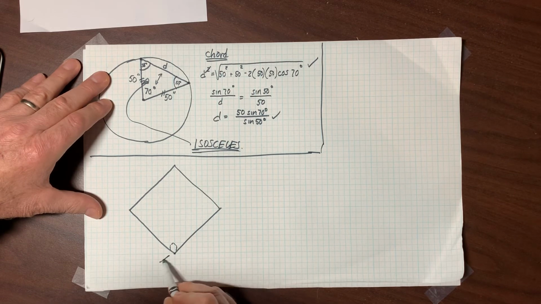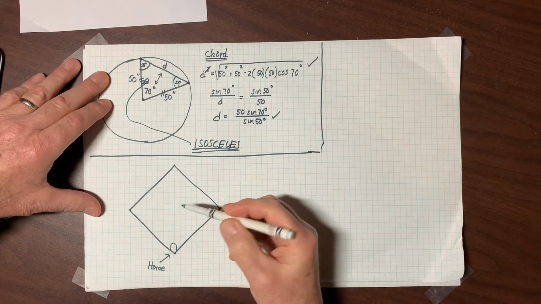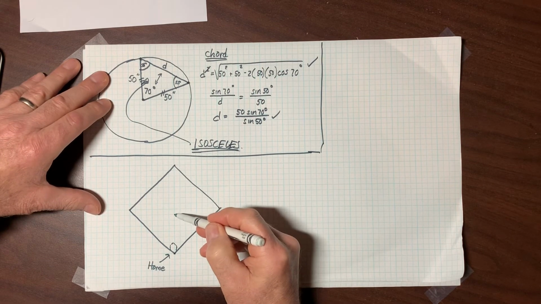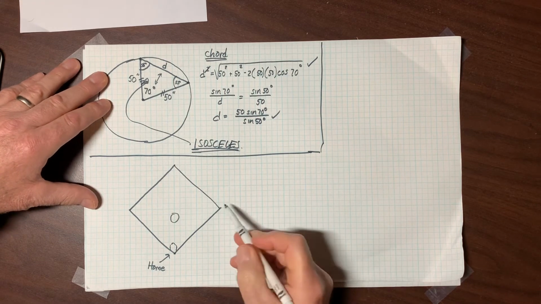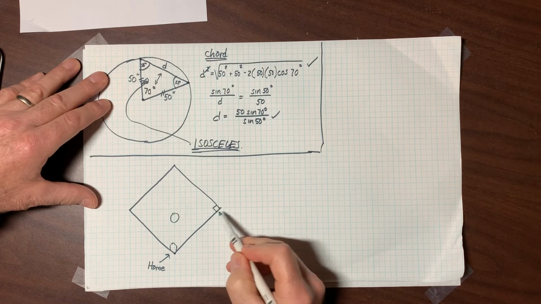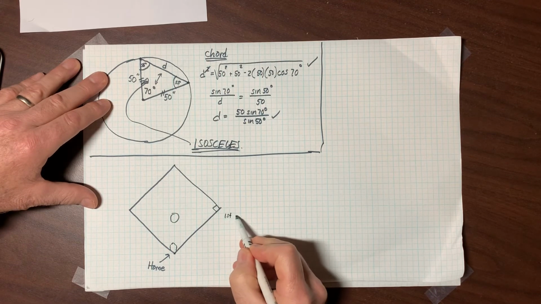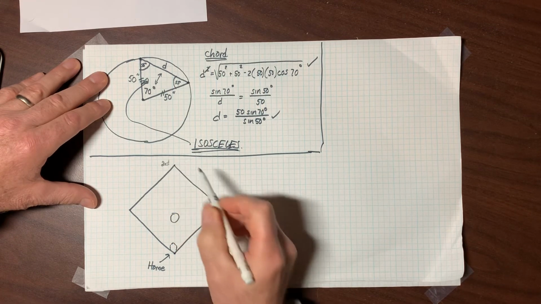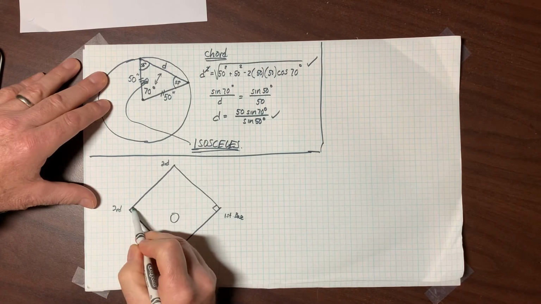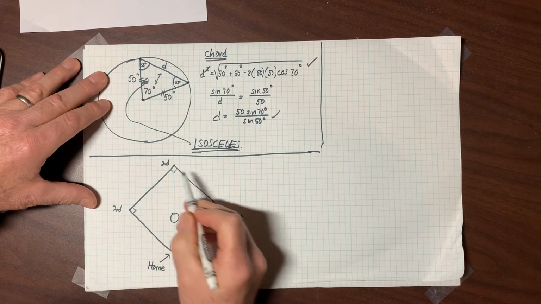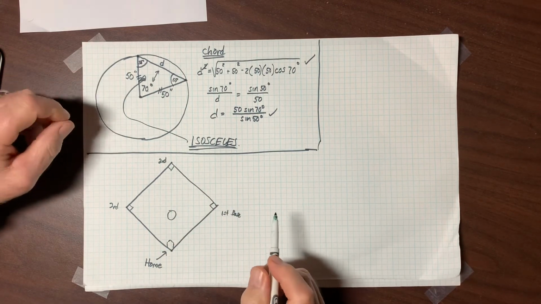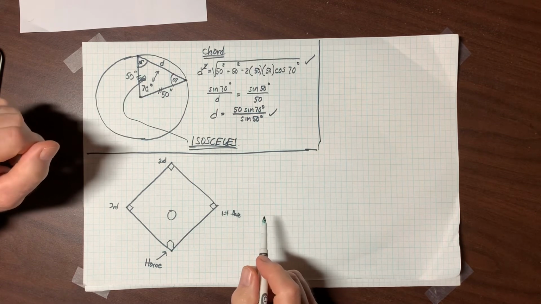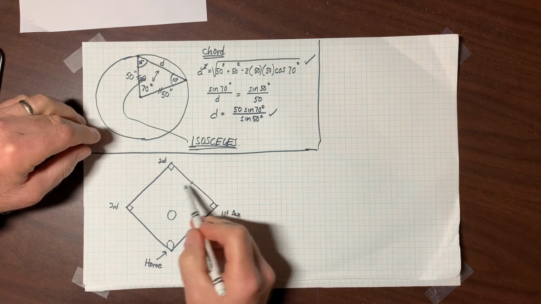This is home plate, and we're going to put the pitcher's mound right about here. That's the pitcher's mound, and this would be first base here. And this would be second base. This would be third base over here. Now, students, I know we call it a baseball diamond, but in actuality, it's just a square. All the sides are the same.